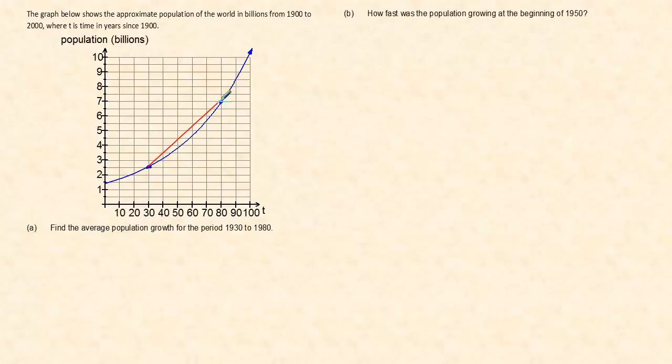So what we're after is the gradient of this line, and to find that we form a right-angled triangle. It's fairly clear that the figures we're given are actually inaccurate, because at 2000 the population wasn't above 10 billion. It's not even there yet, but never mind, we're just asked to do the question. So this is 50 years across here, and from the accuracy I can get from this graph, this appears to be at 2.5. This one appears to be at 7, and that means that this would be 4.5 billion.